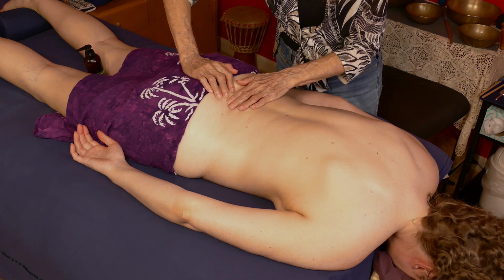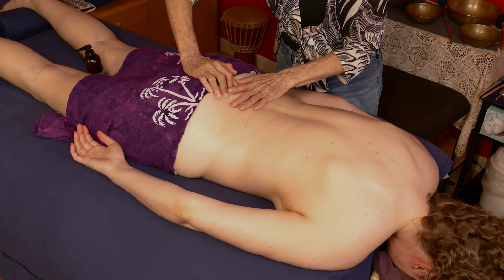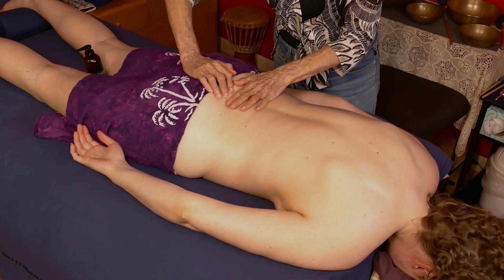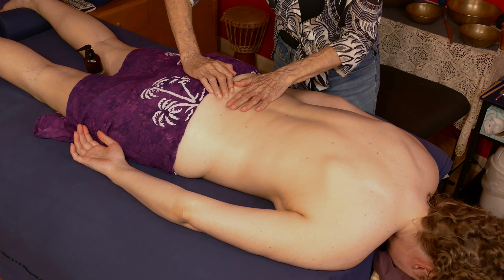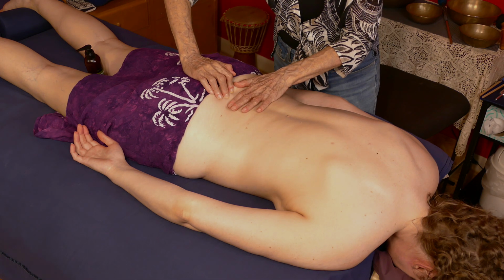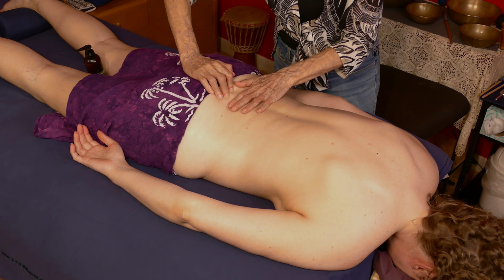There we go. Now my fingers here are more at the lumbar vertebrae. So I'm just doing a little separating there, a little traction both directions. And there's some movement going on there too. The sacrum has a little correction to do.